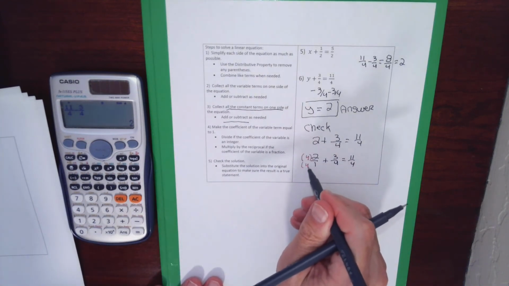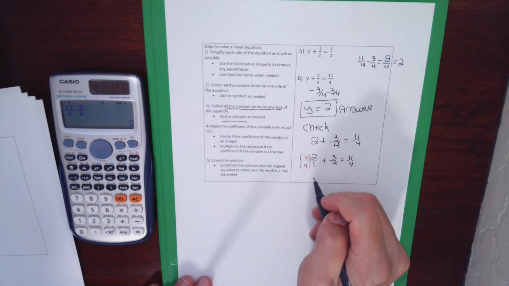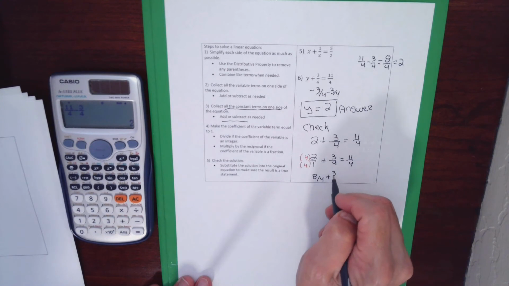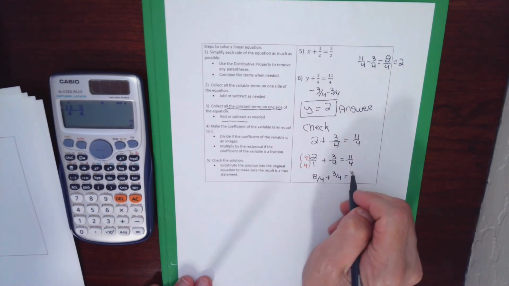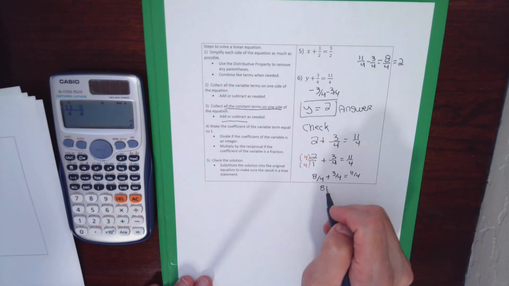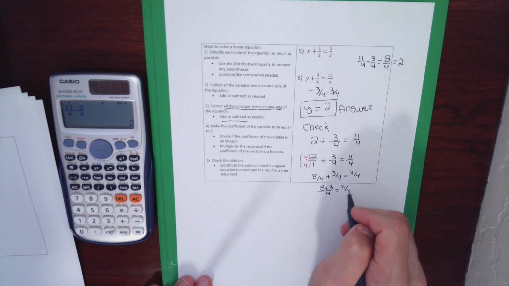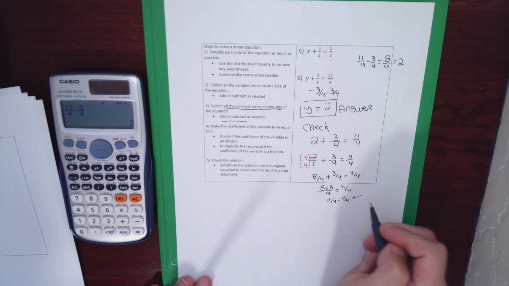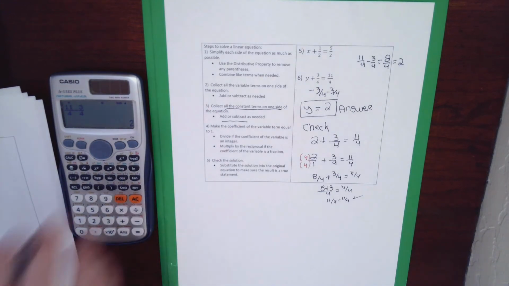I'm going to multiply it by 4/4. This is going to make the left side 8/4 plus 3/4. The right side is fixed at 11/4. And now these two fractions have the same denominator. So I'm going to combine the fractions by adding the numerators. And I get a true statement.